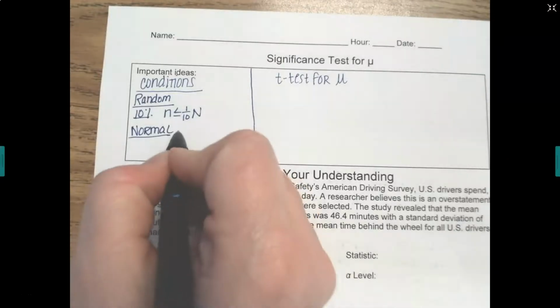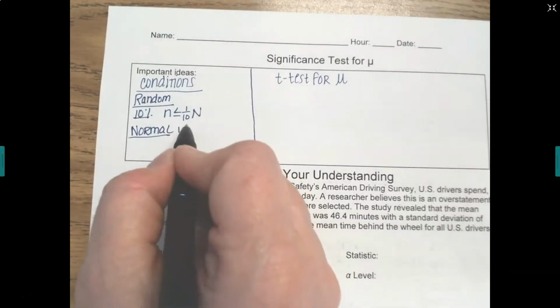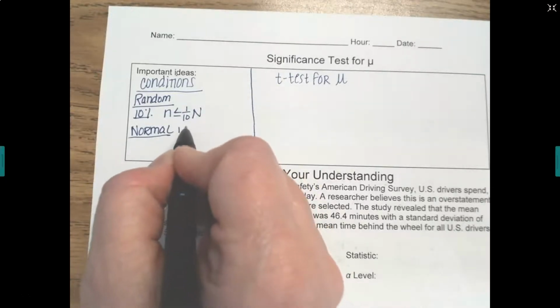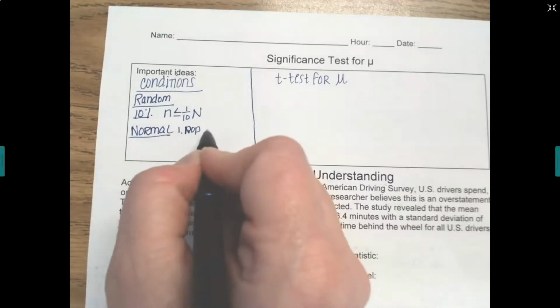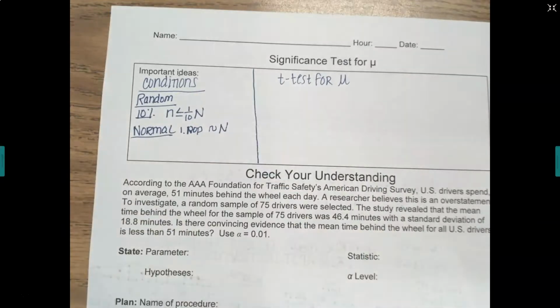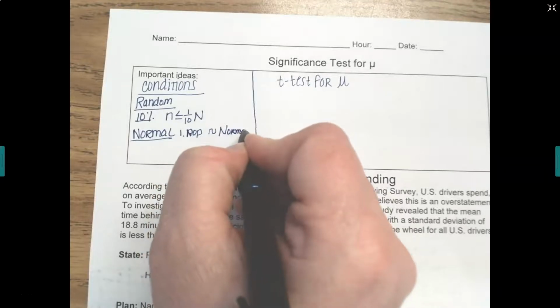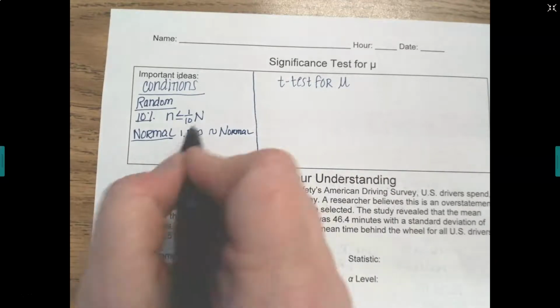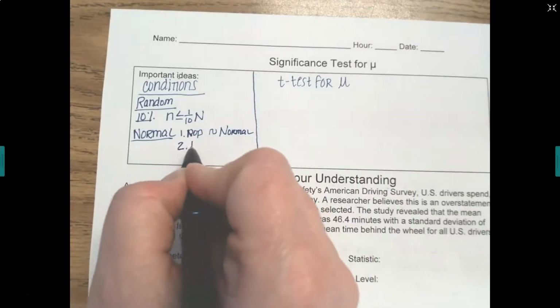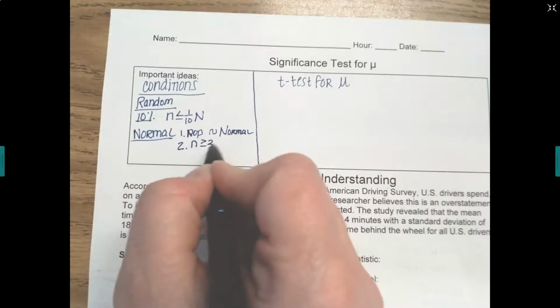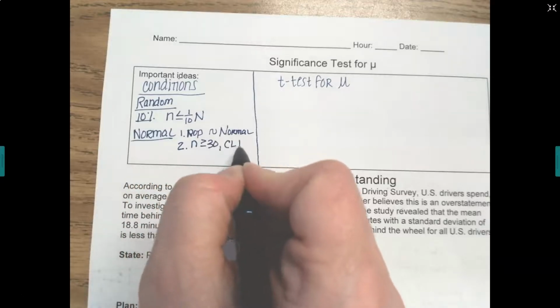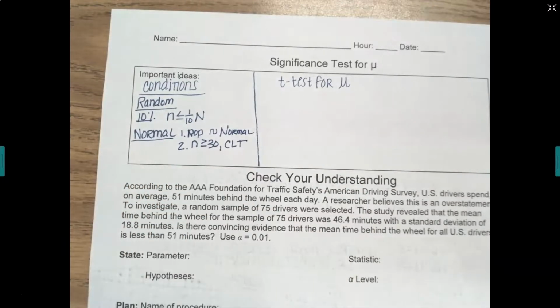always look for them. The first one you want to see, if that's there, is that the population is approximately normal. If you do not see that, the second thing you want to see is a sample size greater than or equal to 30, because then the central limit theorem will kick in.